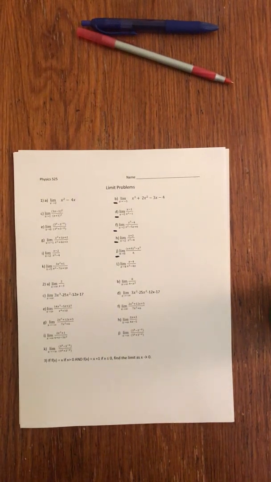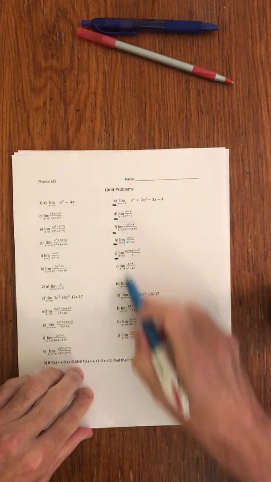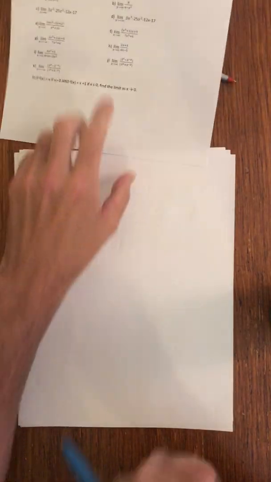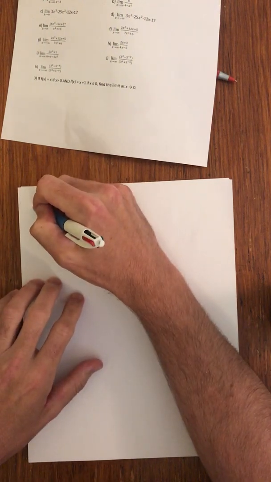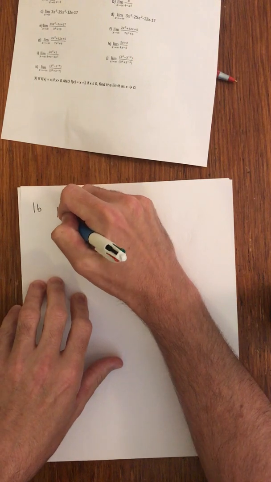So what we're going to do here is some sample limit problems. We're using the second column because you all will be doing the first column pretty much for homework. So here we go. We're using the limit problem sheet and B through J. First one, just so you can see not only how to do them, but also how to structure them, what the work looks like.